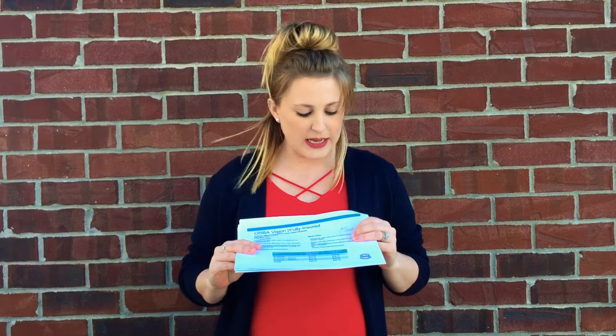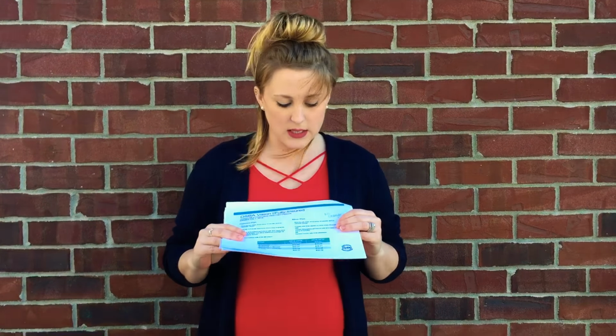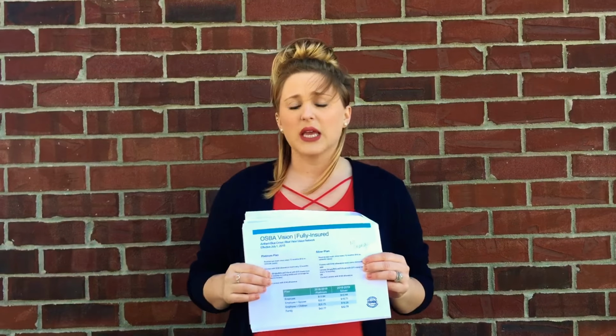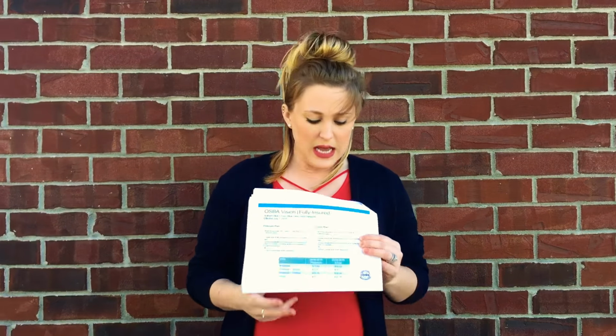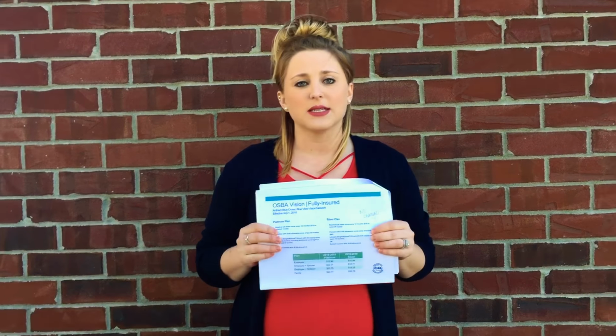The silver plan has the same routine eye exam every 12 months at a $15 copay, the same $160 for frames, but it's every 24 months. And then you can get glass lenses at a $15 copay, or contact lenses with a $160 allowance. So both plans are glasses or contacts, but the platinum plan you can get new frames every 12 months. The silver plan you can get new frames every 24 months. If all you use the vision plan for is for contacts, the silver plan is exactly the same as the platinum plan, and the rates aren't changing at all this year.